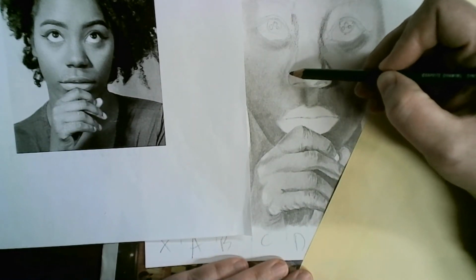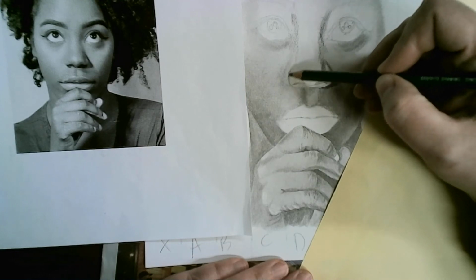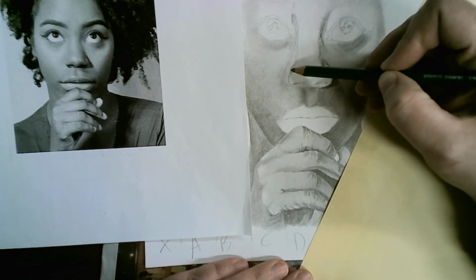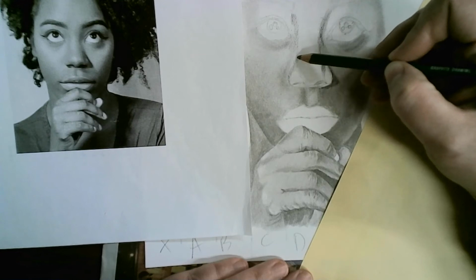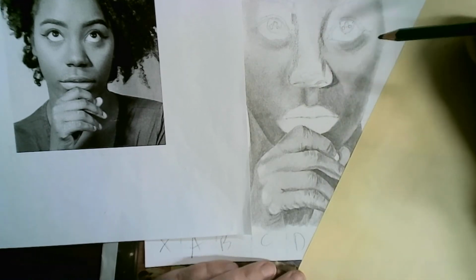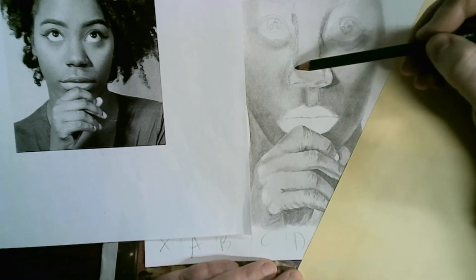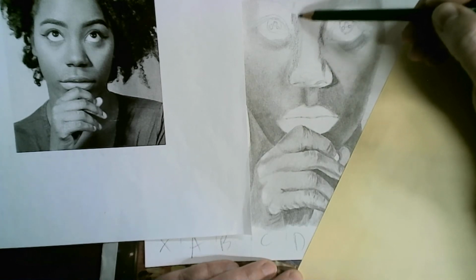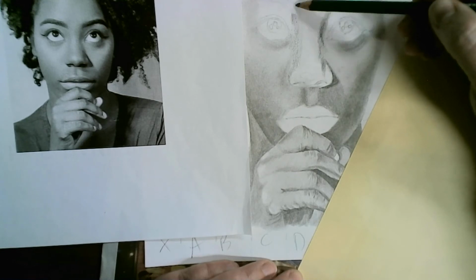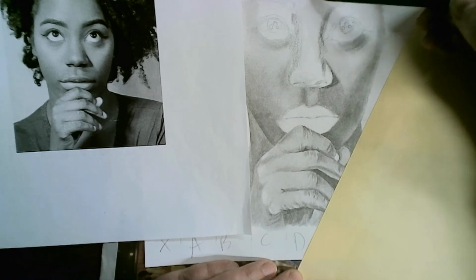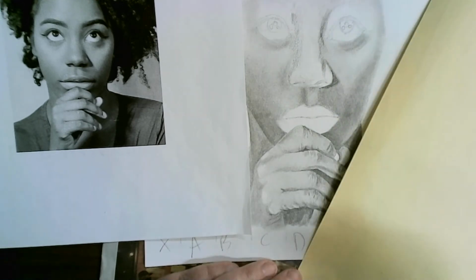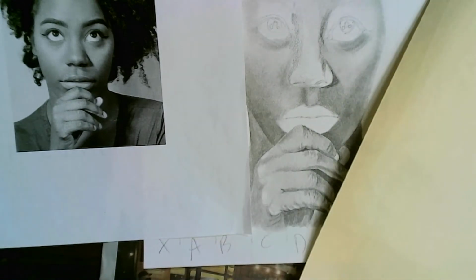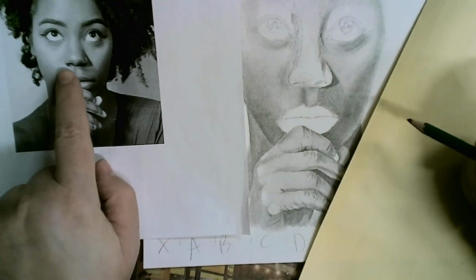So I'm going to go slightly darker along the edge, but then I'm just going to fade it up into the skin. I feel like that needs to come in a little bit more, and I'm also fading it up into the forehead. I'll just blend that in with the blender. Okay, so she has highlight all along.